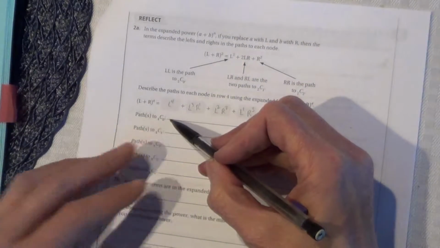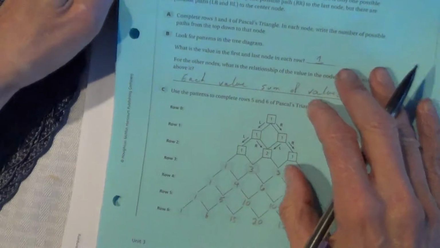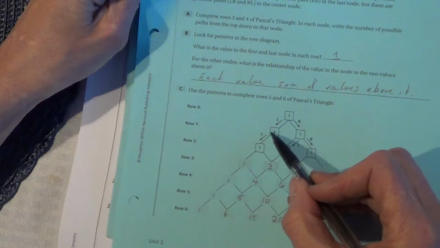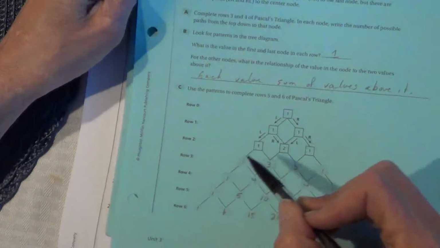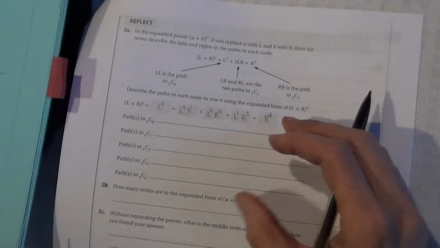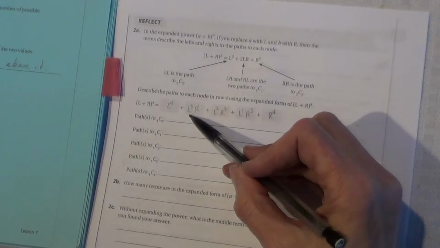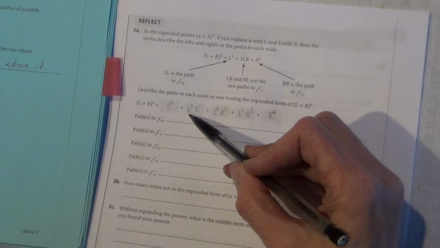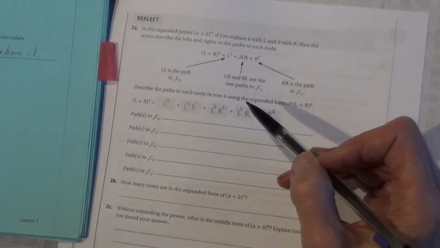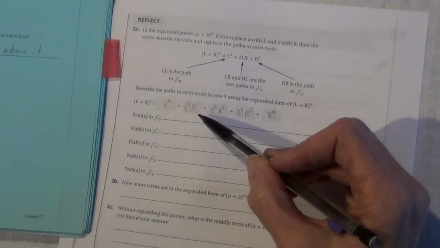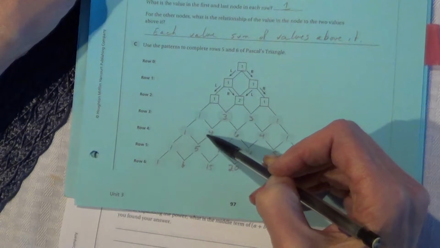The first node in row 4, we go down the path left, left, left, left, right there. Okay? Now, we could get to it with 3 lefts and 1 right. So on the next one, we would go 3 lefts, 1 right. That gets us to that node.